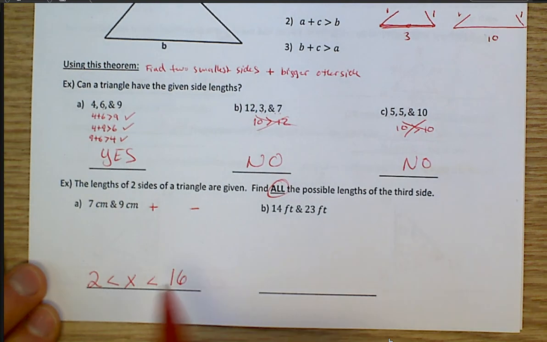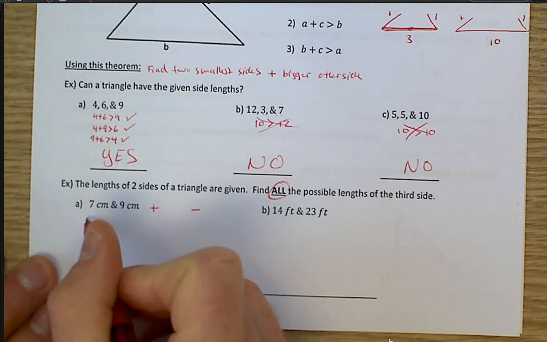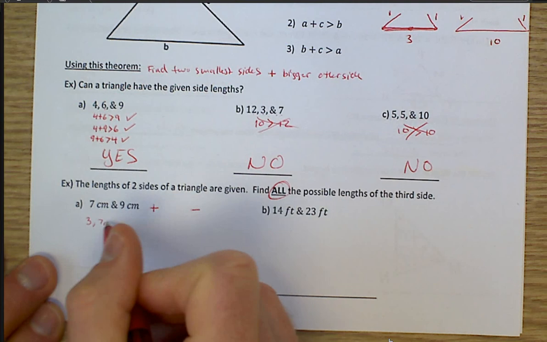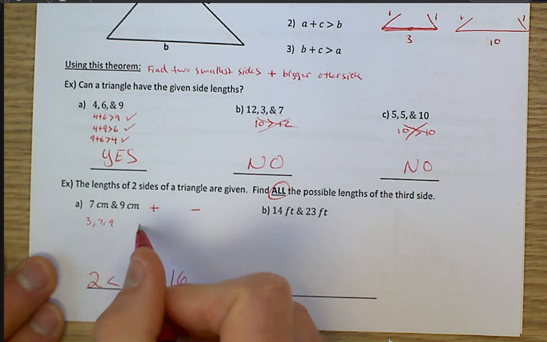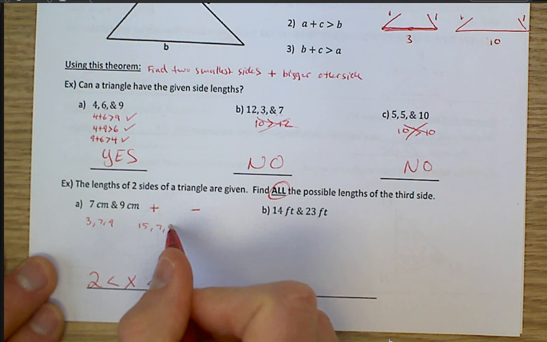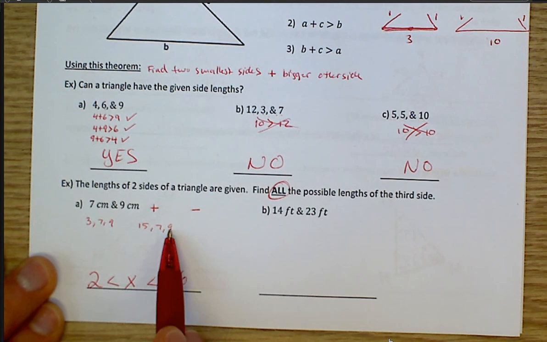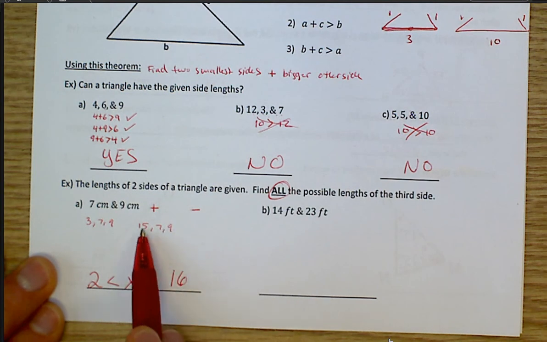Like pick a number like 3. So let's say I use 3, 7, and 9. And just do what we did up here. Is 3 plus 7 bigger than 9? It is. If I picked 15, okay, 15, 7, and 9. Is 7 plus 9 bigger than 15? 7 and 9 make 16. 16 is bigger than 15.